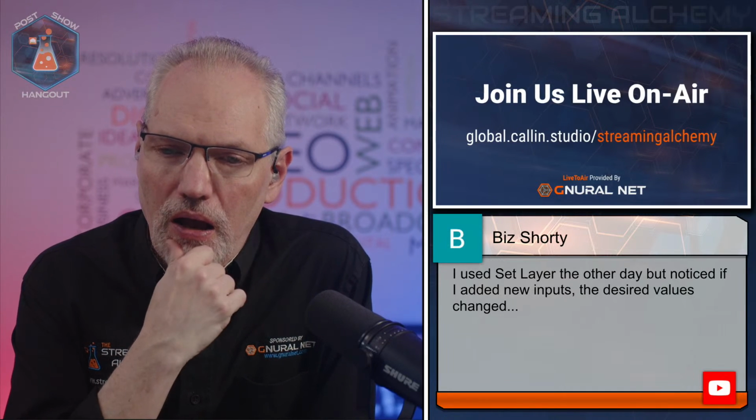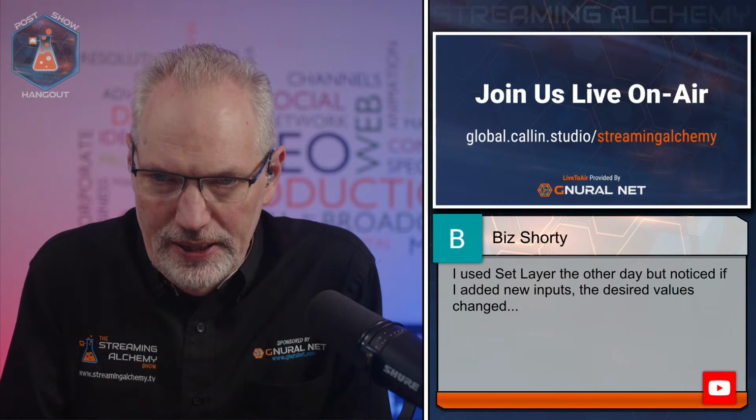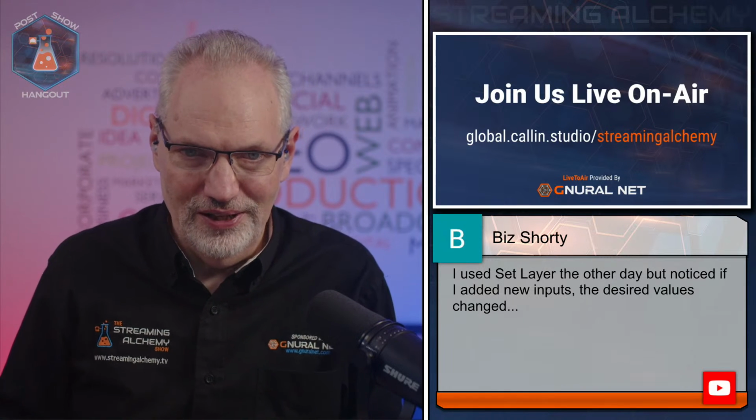So we have Biz Shorty. He's saying, I used set layer the other day, but noticed if I added new inputs, the desired values changed. Okay, so when you do a set layer, it doesn't keep track of, like, if I added a new input in front of something, it doesn't adjust the input numbers inside of set layer.